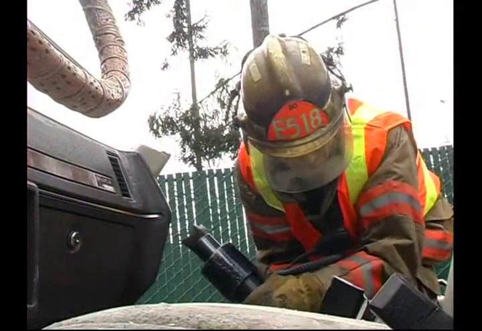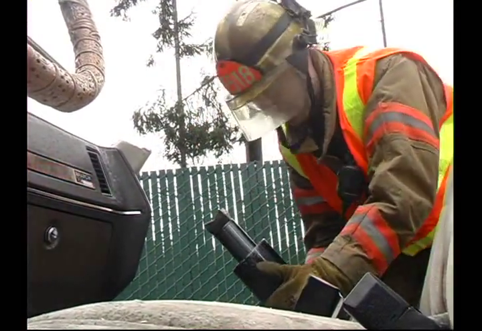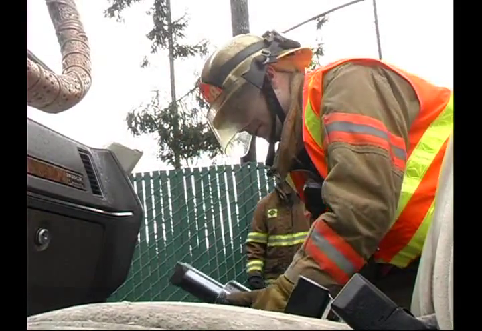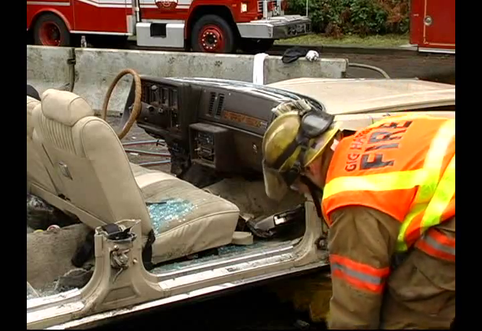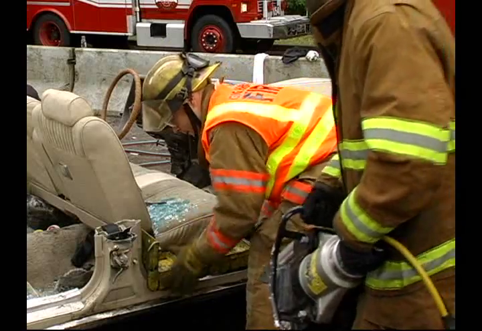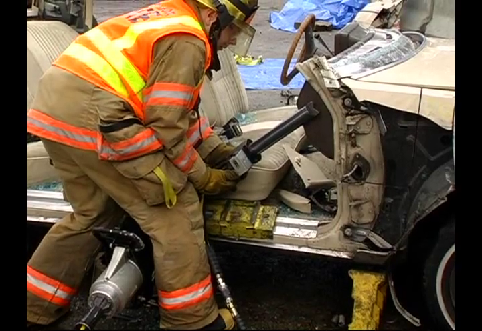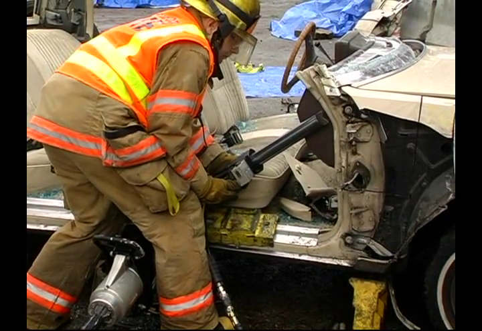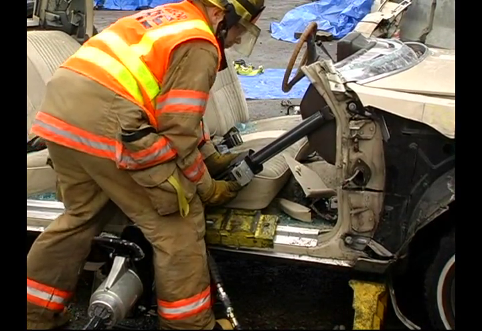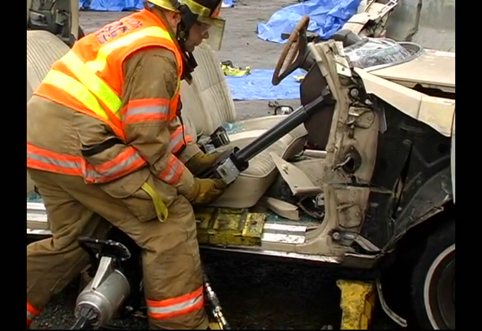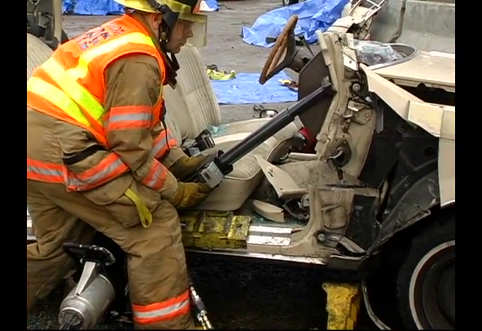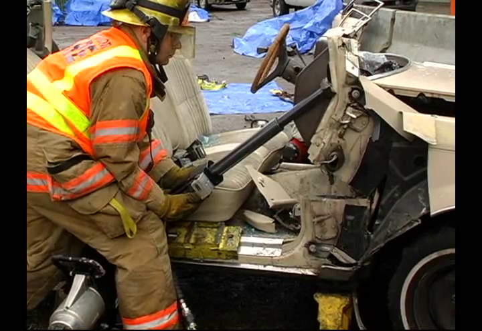Next, place the base plate of the ram at the base of the B-pillar to create a secure pushing point. If there is no B-pillar, support on the rocker channel can be clamped in place with a spreader. Then, extend the working end of the ram to the A-pillar, near the top of the front door hinge. Continue to extend the ram, pushing the A-post and dash diagonally up and away from the trapped patient.